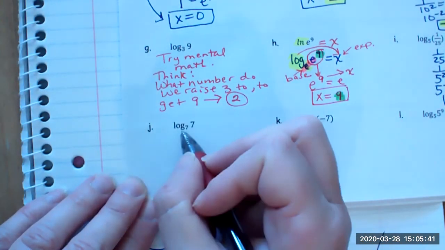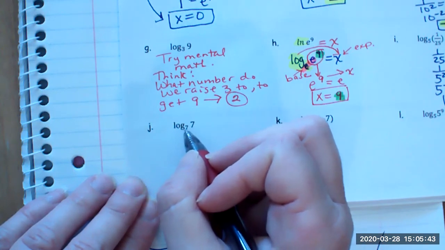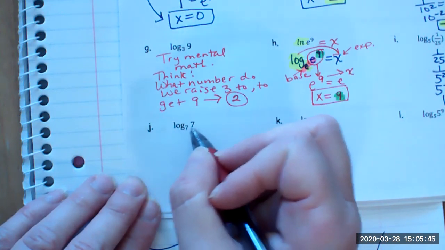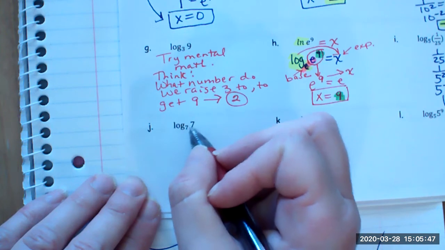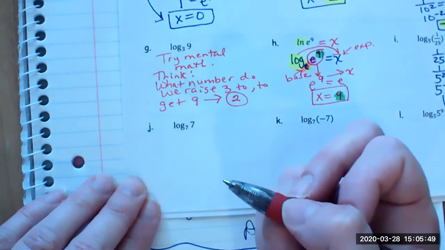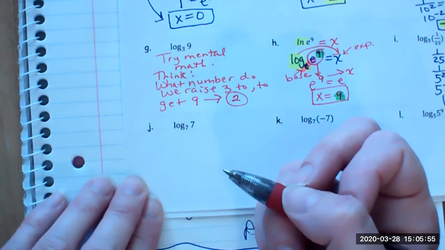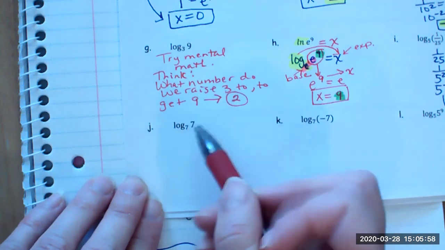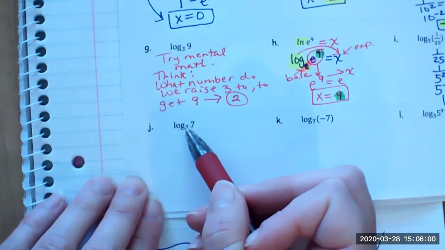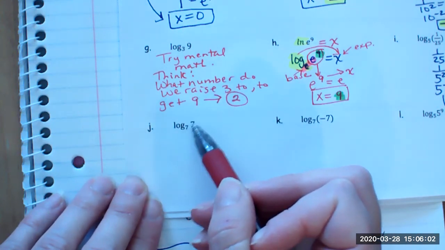So finally, the last set of questions where we're evaluating logarithms. So log base 7 of 7. Okay, so again, I want you to try this using some mental math. Think to yourself, what number do you have to raise 7 to get 7?